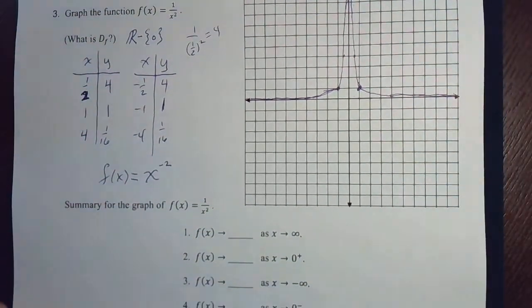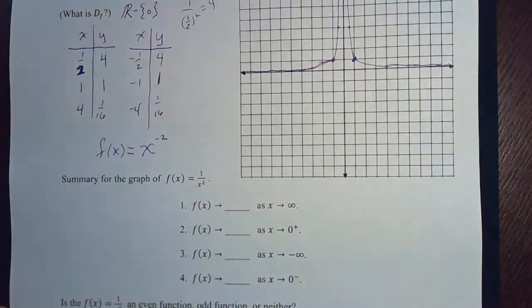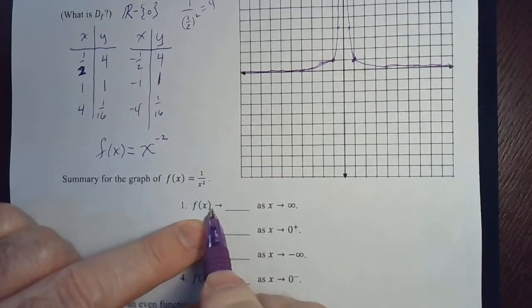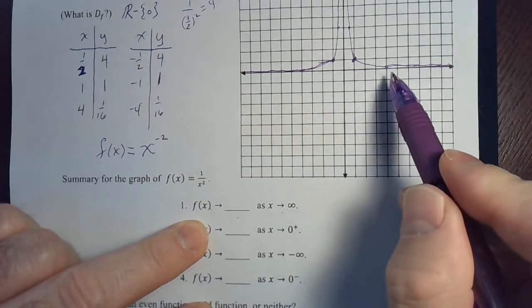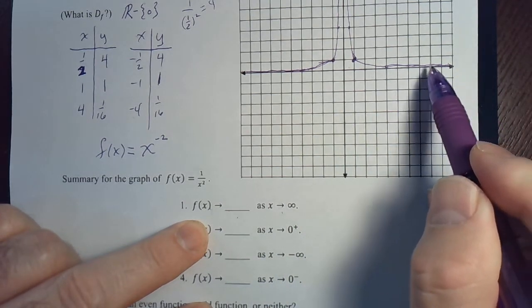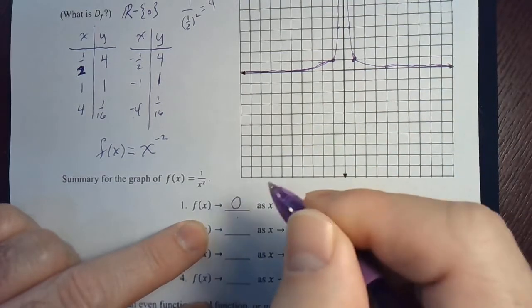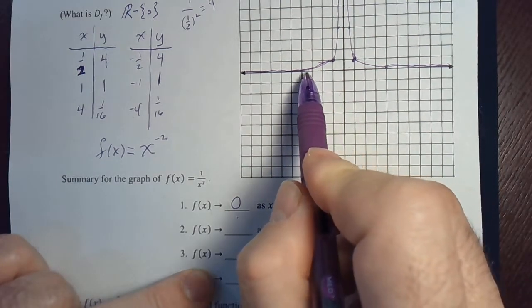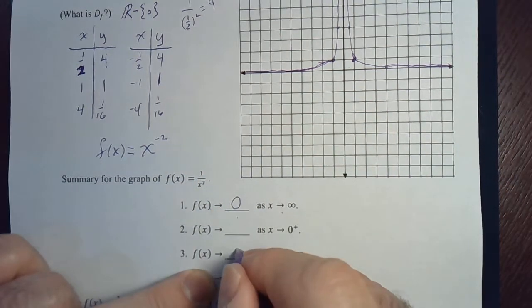Let's ask a couple of these questions that we looked at earlier with the reciprocal function. By looking at the graph, what does f of x approach? The value of the function, the height of the function, what does it approach as x goes to infinity? The height of the function is approaching the x-axis, which is a height of 0. And let's go ahead down to the third one. When x goes to negative infinity, what's the height of the function approaching? 0 as well. It's approaching the x-axis.